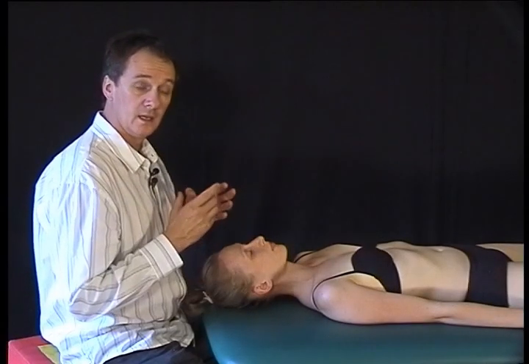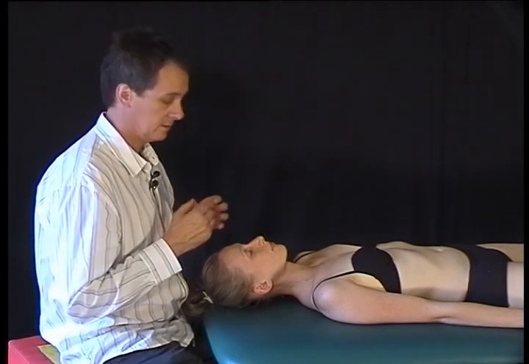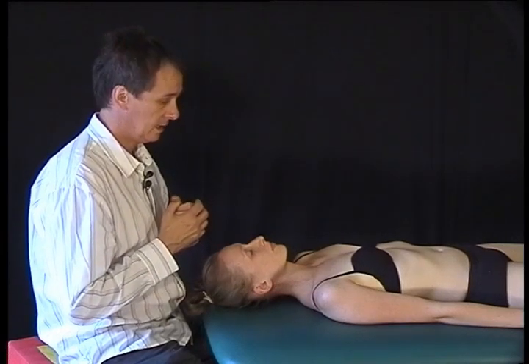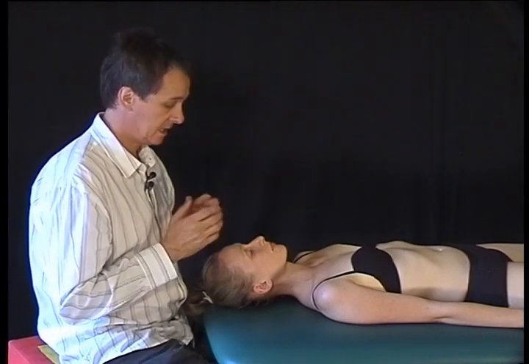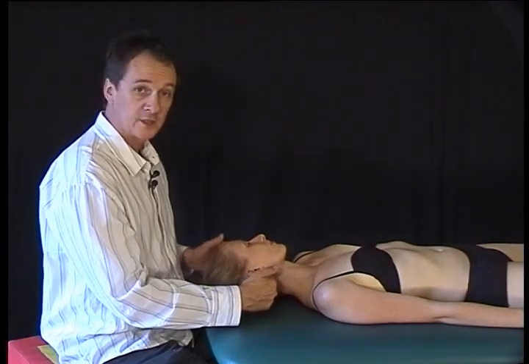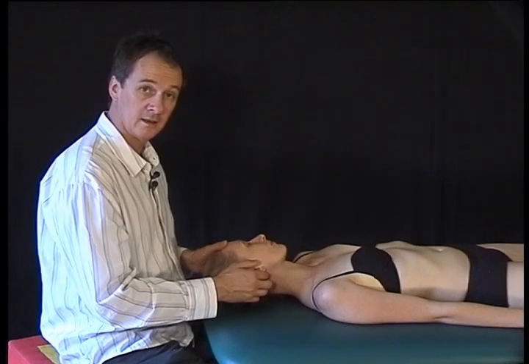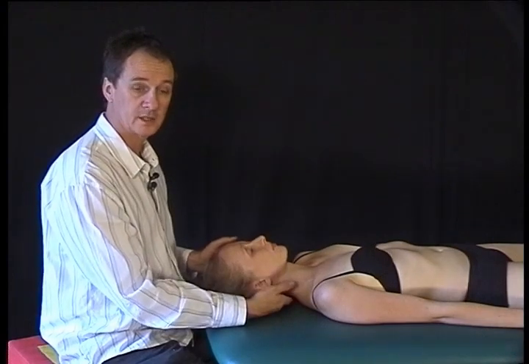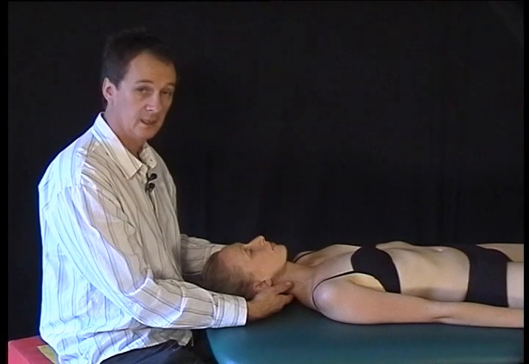At the atlanto-occipital junction, we've got a few really useful things that we can do, and the value of that could hardly be overstated. We've got somatic, sympathetic, parasympathetic outflow from this area. We've got rectus capitis posterior minor, which runs from the occiput to the atlas.